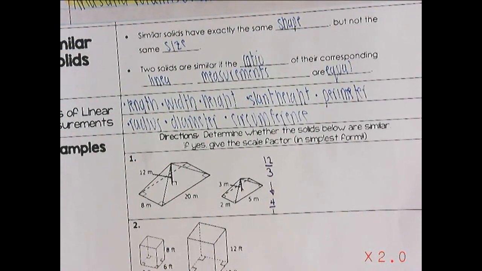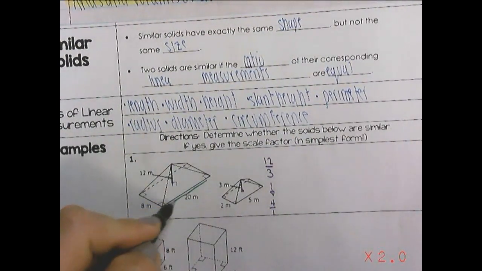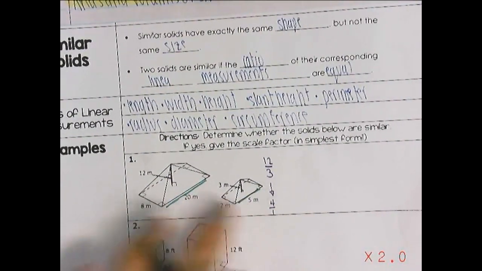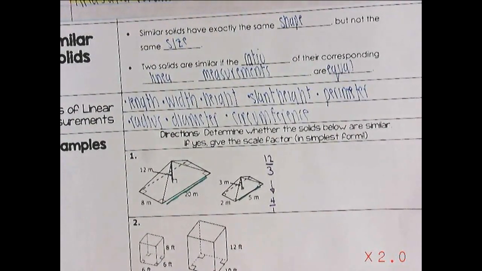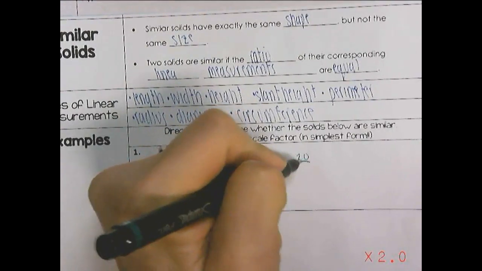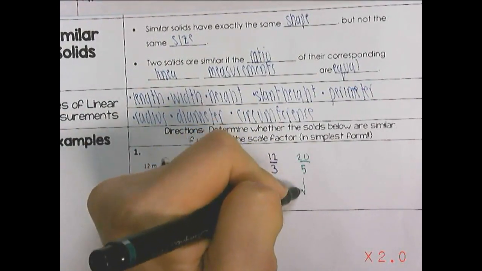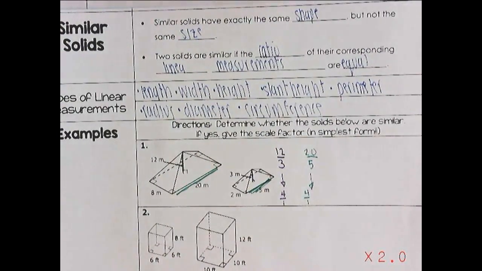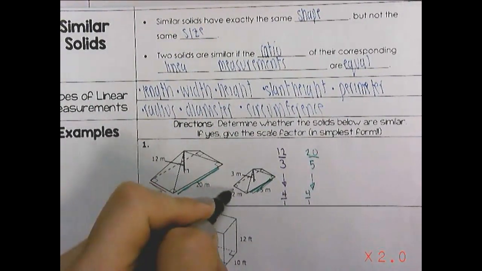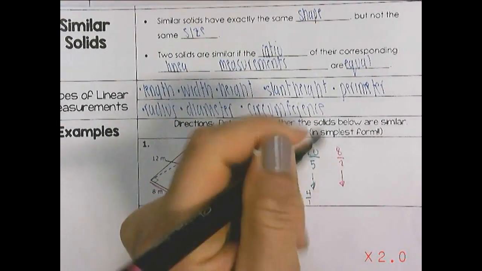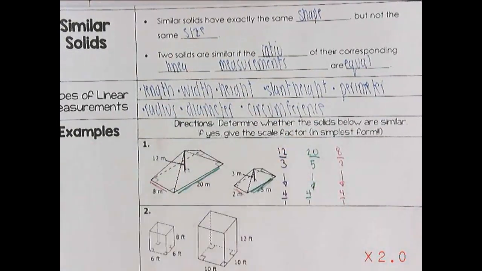The next thing I'm going to look at is this side, just the ones with measurements they gave me. There's no real science behind it. I just need to compare the corresponding sides with actual measurements. All right, so that would be 20 over 5, and that reduces down to 4 over 1 as well. And then this last side with their measurement, 8 over 2, and that also reduces to 4 over 1.